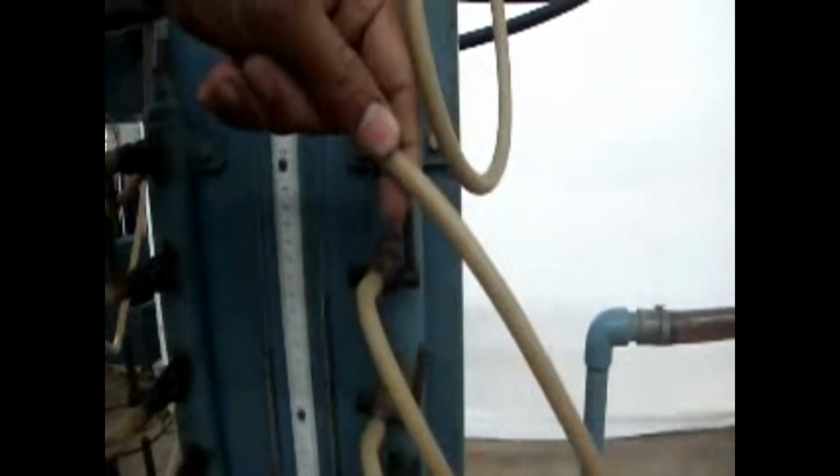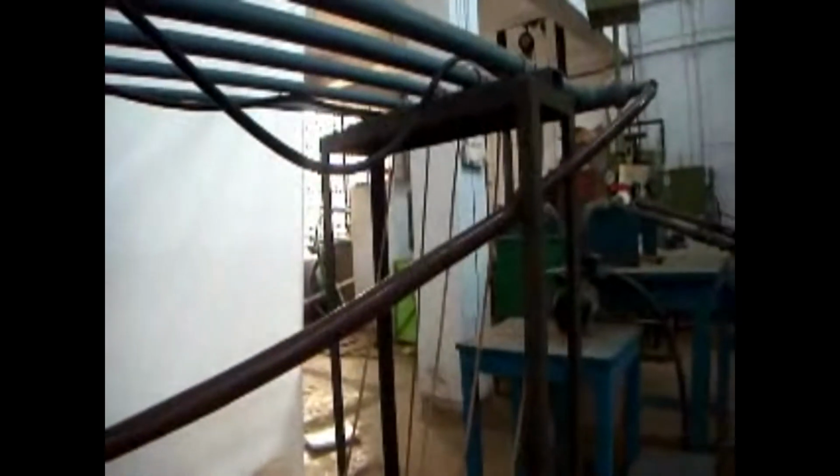So this U-tube manometer, just like you have already learned in your fluid mechanics, we have supply of water from both sides, from inflow side and outflow side of the pipe.